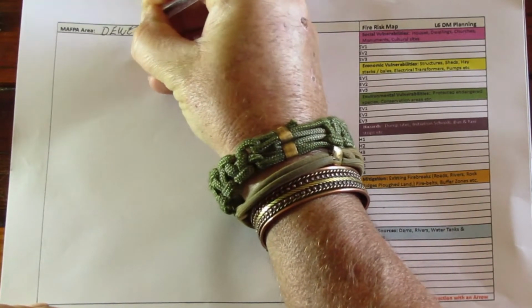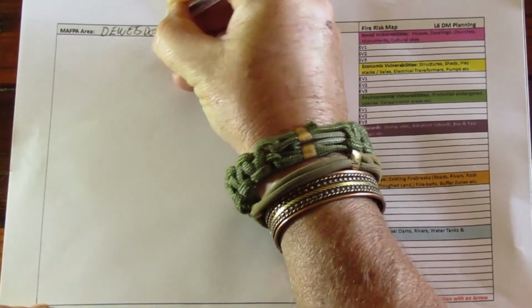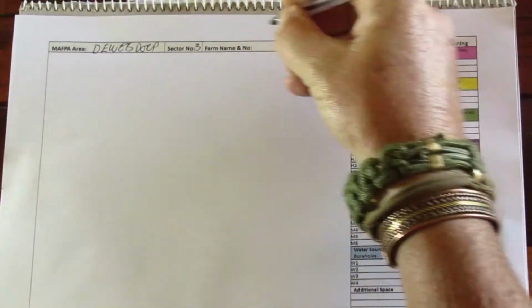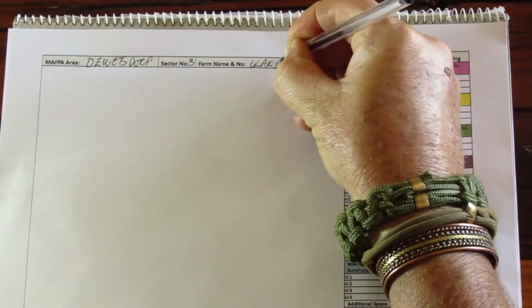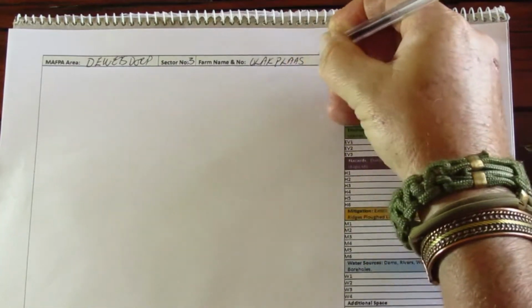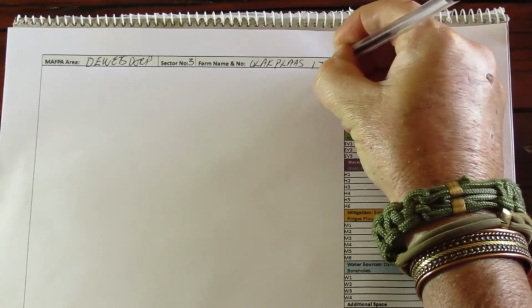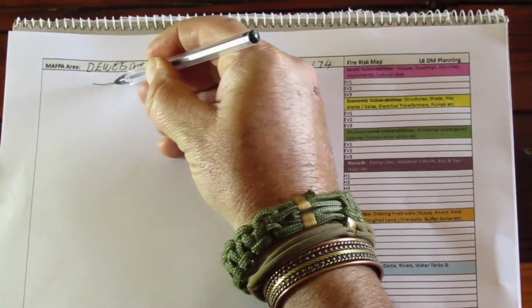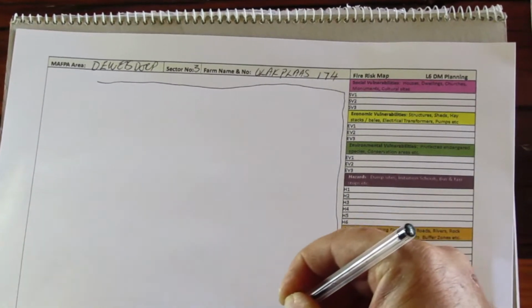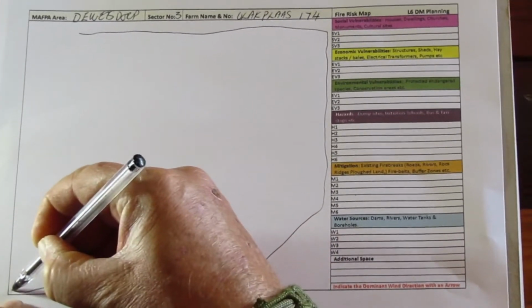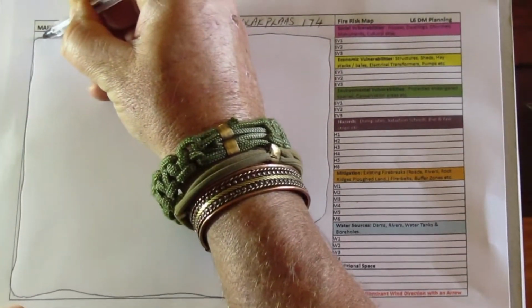Complete the map header by writing in the fire management area, sector, and farm name and number, or in the case of urban or peri-urban locations, the street address in the designated space. Draw outline or borders of the location in black. Leave some space on the outside of the borders to indicate high or frequent risks to the location where necessary. The map does not have to be to scale.